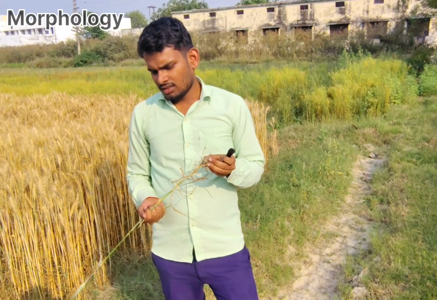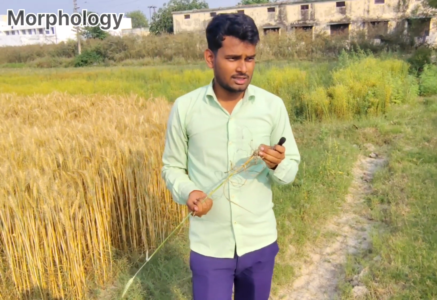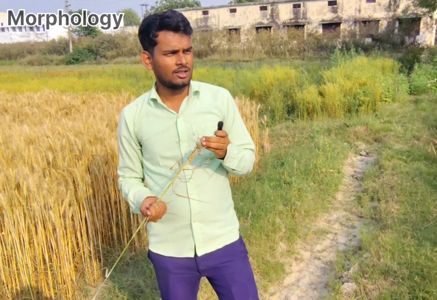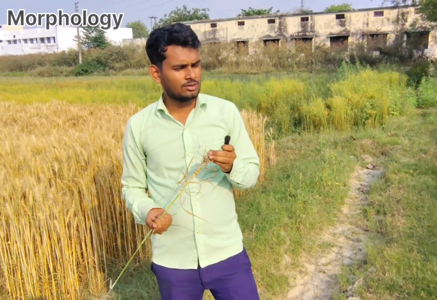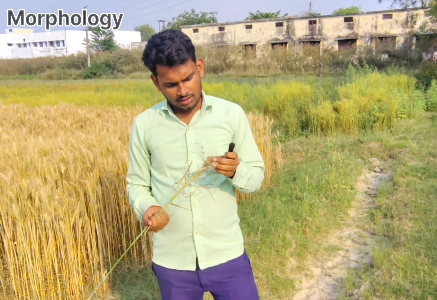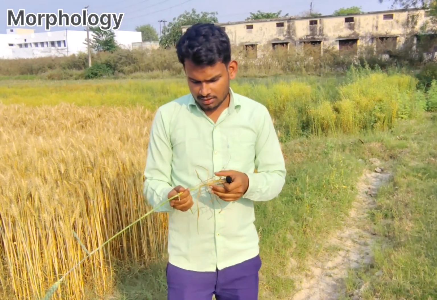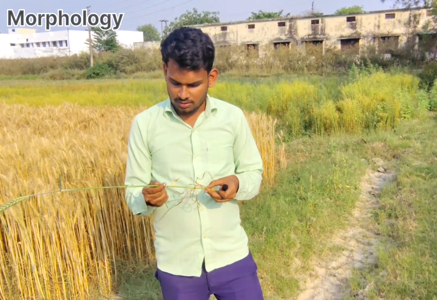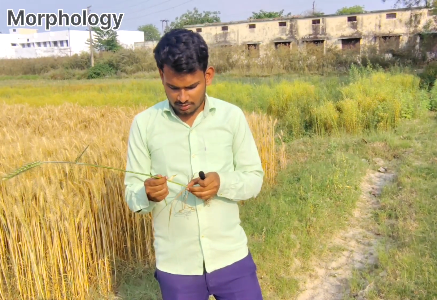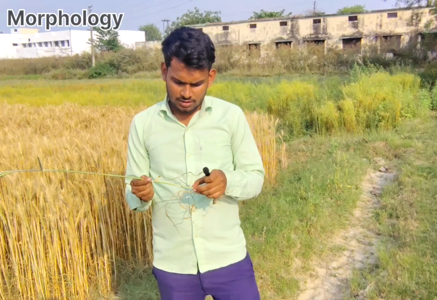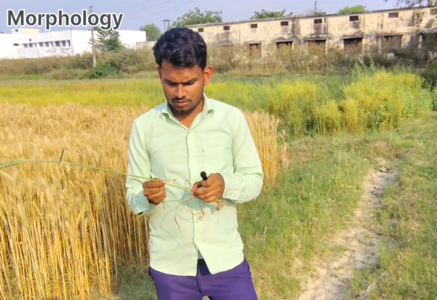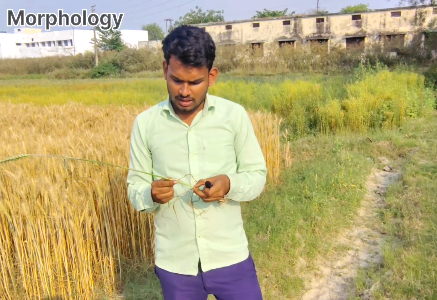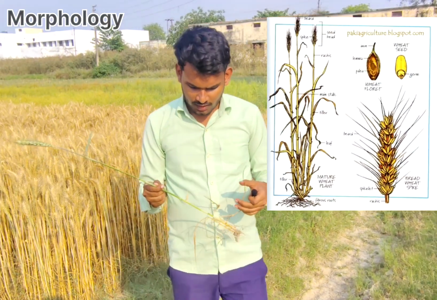And second one is the crown root, which is developed after 20 to 22 days. And this is the stem. Stem is divided into two parts. First is the node, which is solid, and the internode between two nodes, which is hollow and cylindrical.